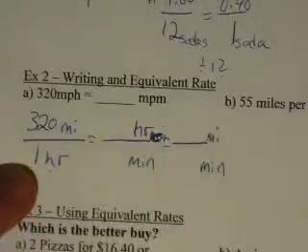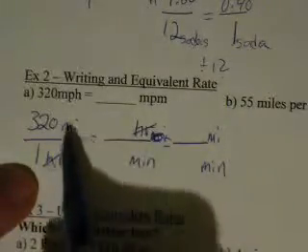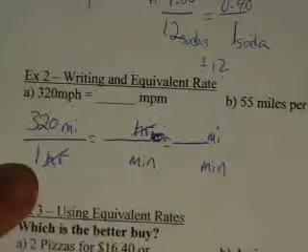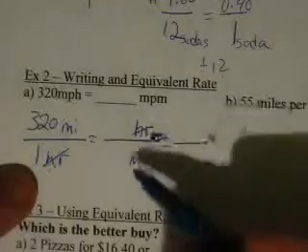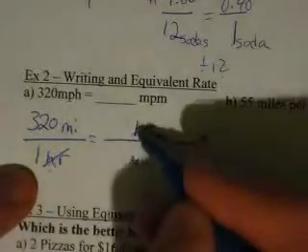And in the end, I want to have minutes. So if I put minutes here, hours cancel. I'm left with miles and minutes. But, say, Mr. Henry, what numbers? There has to be something to go in here. Well, you're right. Hours and minutes.